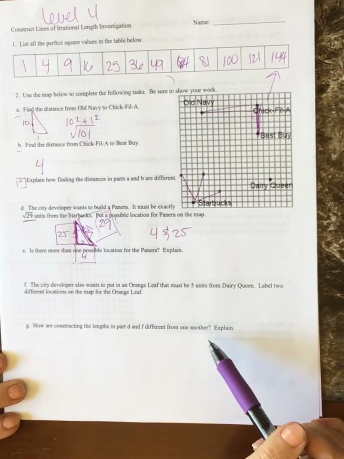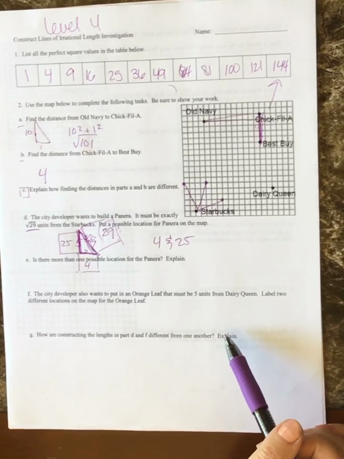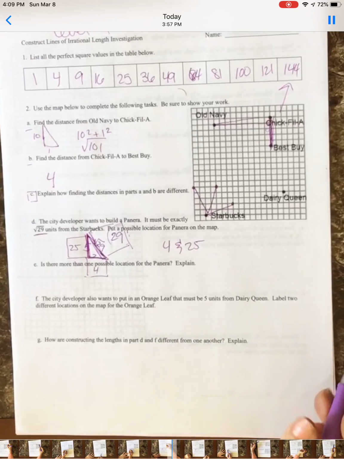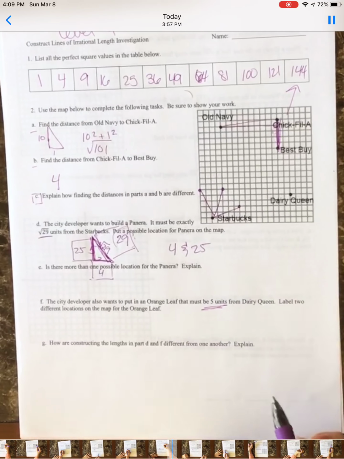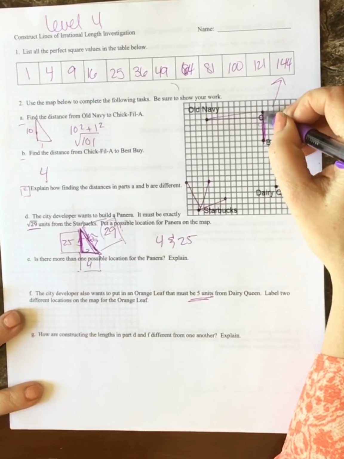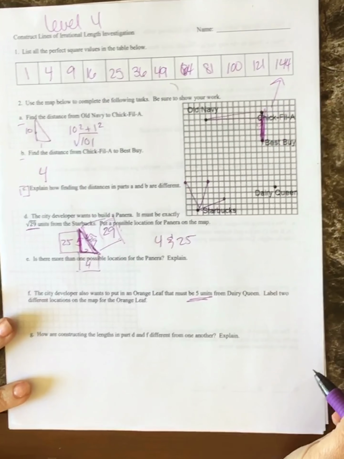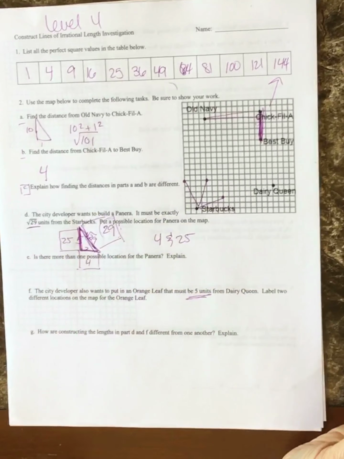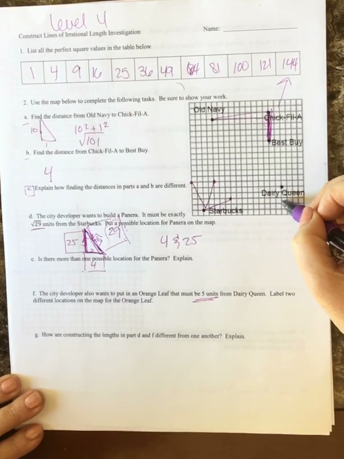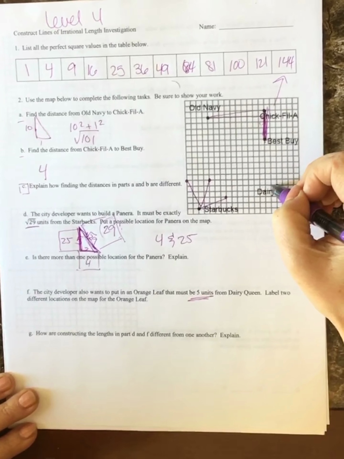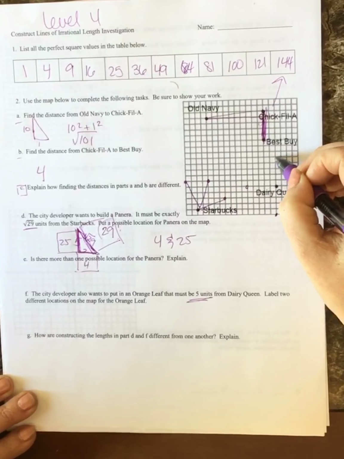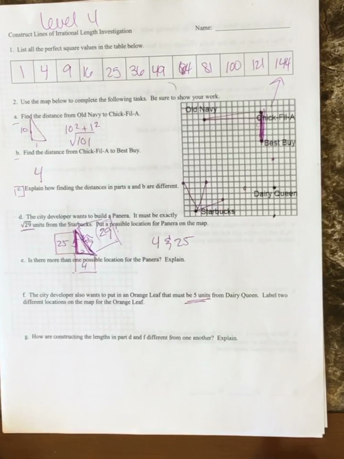If you look at letter F, we're asked to make an orange leaf that's 5 units away from Dairy Queen. Well, this is not an irrational number. It's a rational number. So that'll be like making a distance like the Chick-fil-A and Best Buy distance. I just have to count 5 in any direction from the Dairy Queen. So if I go to Dairy Queen, I could go up or down 5. I could go over 5. And I could put that distance in. And then that's all 5.